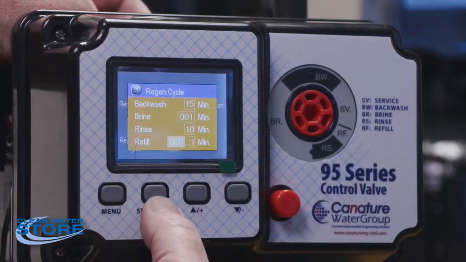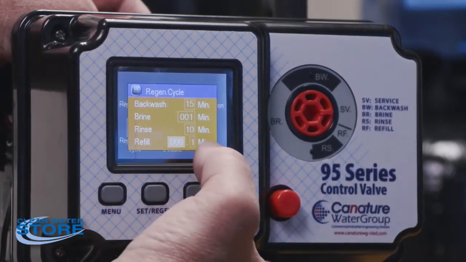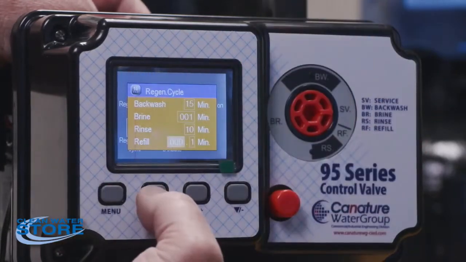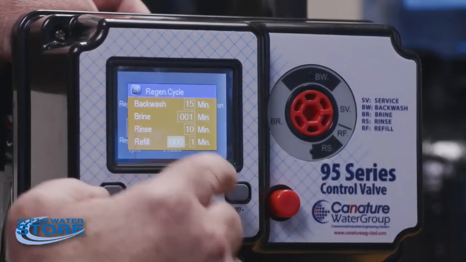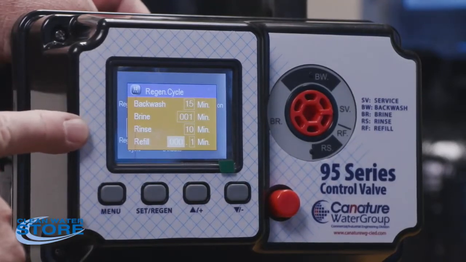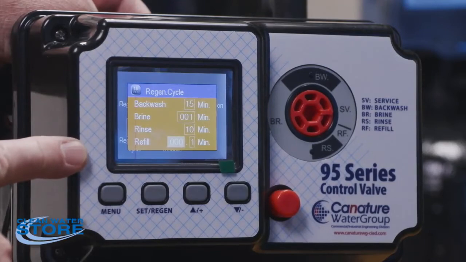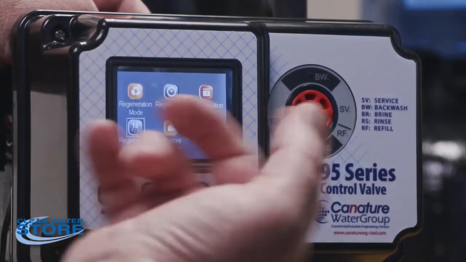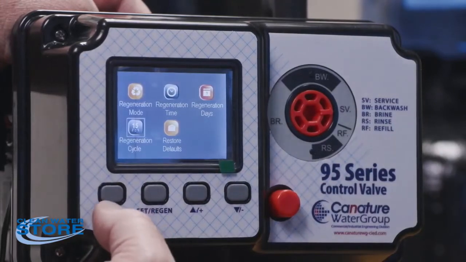And then your refill, we want this set at 0 as well. It also sets at 0.1 minute. That's just a default in there. So at the end of the day, you want 15 minutes for the backwash, 1 minute for the brine, 10 minutes for the rinse, and 0.1 minute for the refill. We'll hit that menu button. Restore defaults, again, that just goes back to your factory settings.